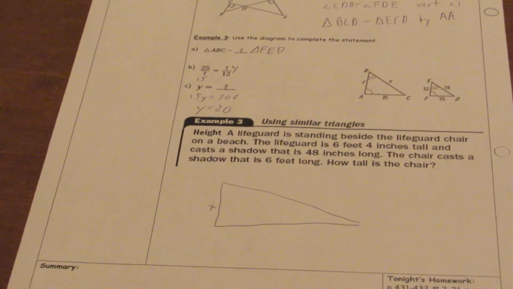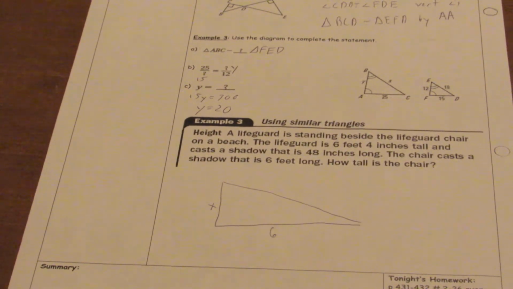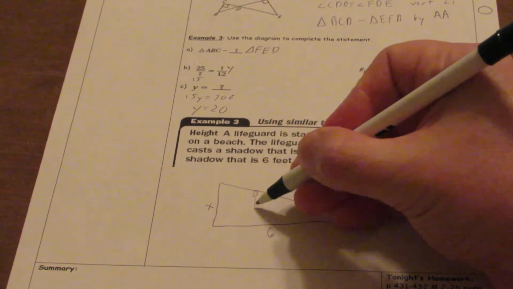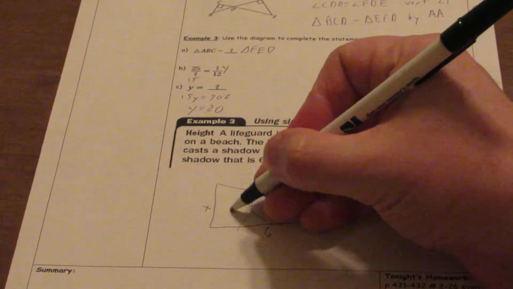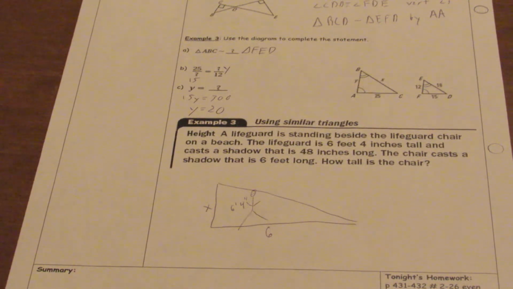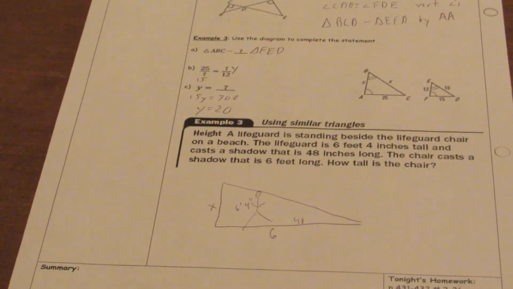The shadow, realize if you're casting a shadow, that is on the ground. So the 6 foot shadow is here. Then we have the lifeguard standing here. He is 6'4", and his shadow is 48 inches.